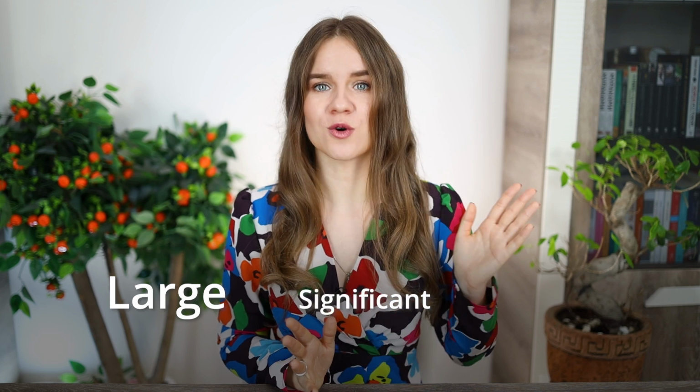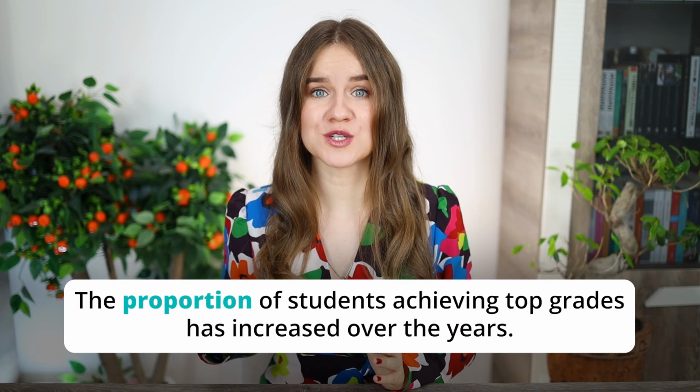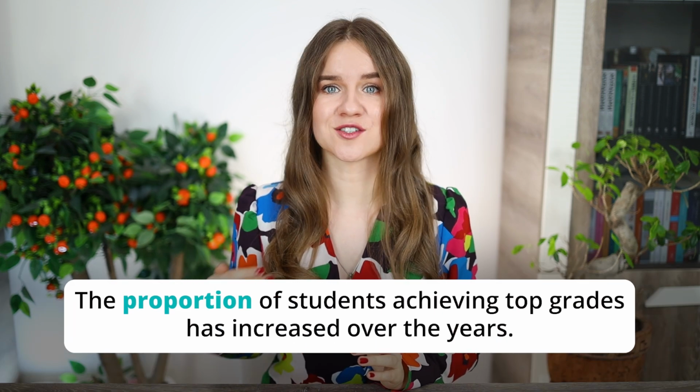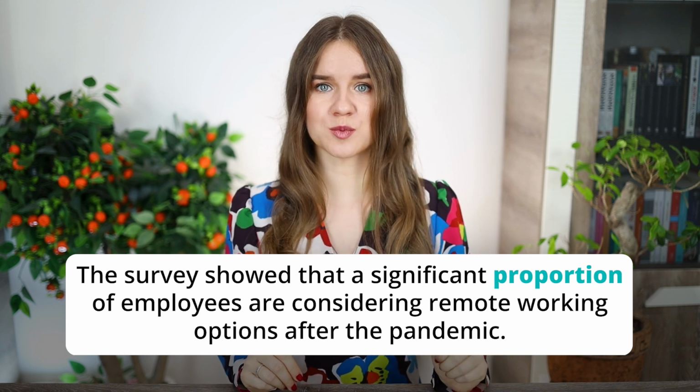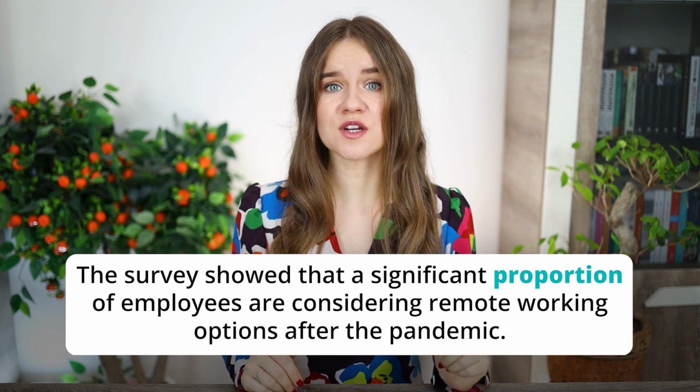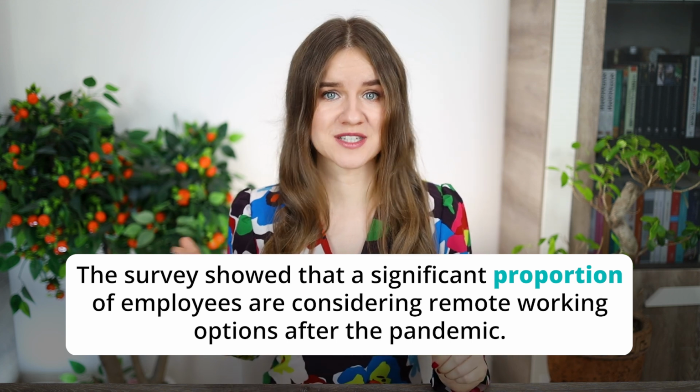Understanding proportions is important for analyzing data, making comparisons, and interpreting statistics. Proportions can be large, significant, or small. Let's look at some examples of sentences that use this word. The proportion of students achieving top grades has increased over the years. The survey showed that a significant proportion of employees are considering remote working options after the pandemic.